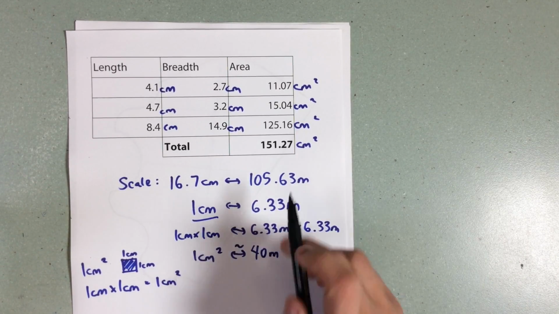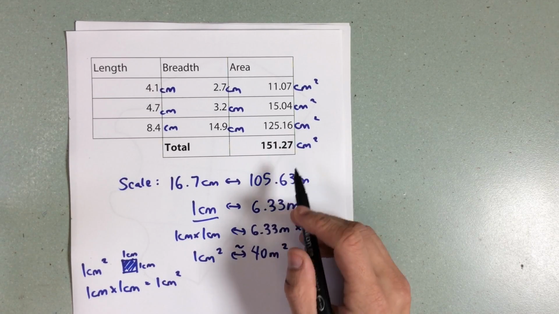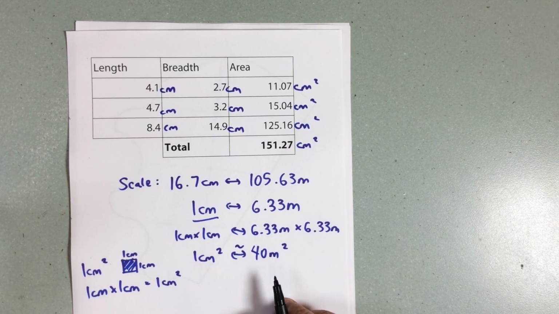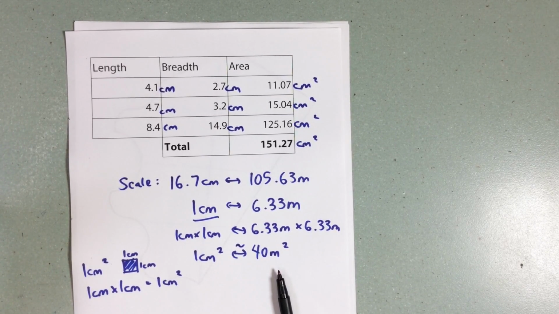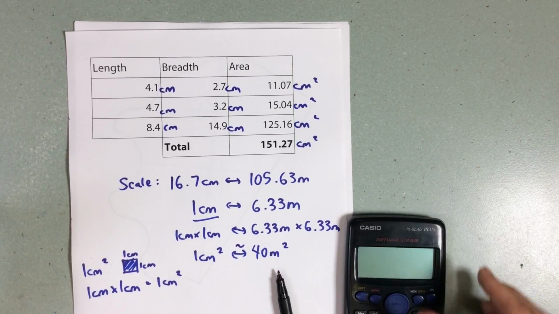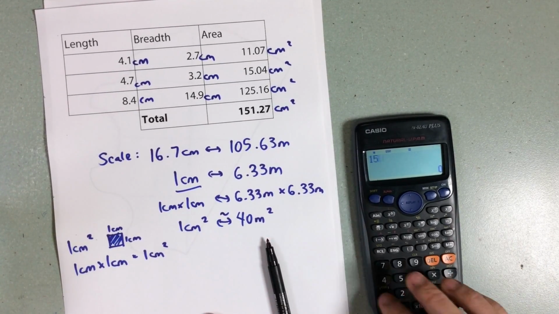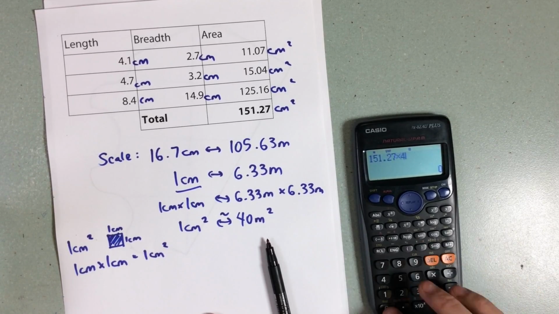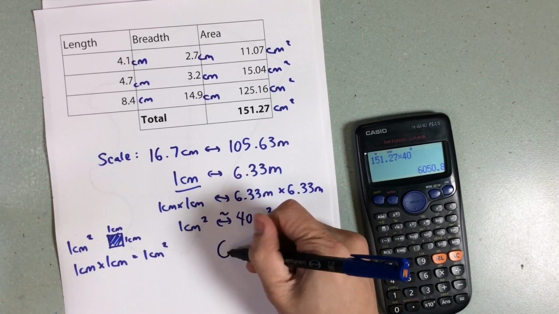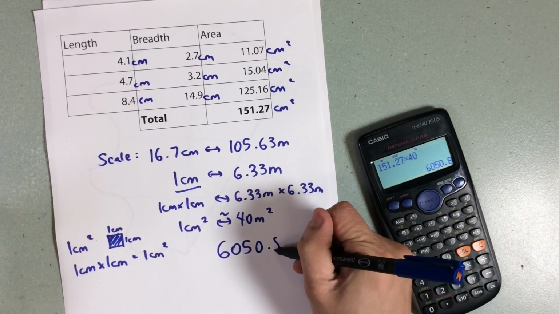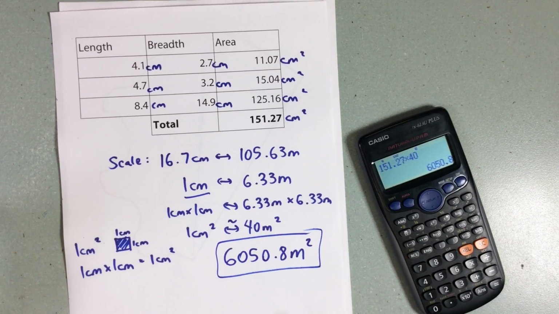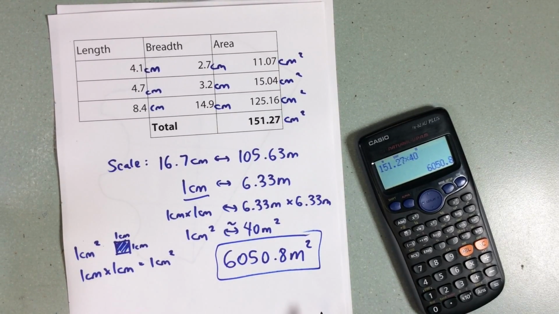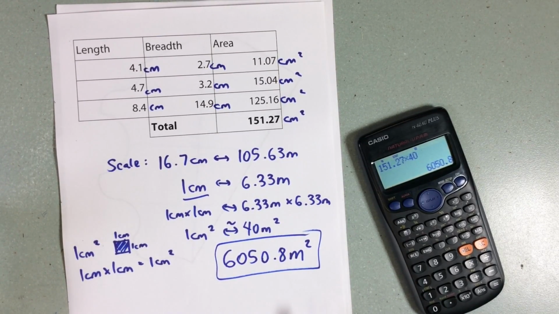Okay, so this is great. I can take this value here and I can multiply it by 40. And if I just reach for my calculator now, I'm going to get 151.27 times 40. So I'm getting an estimated area of about 6,000 square meters. Okay, so this is one answer that we've got, and the method we used was composite areas.